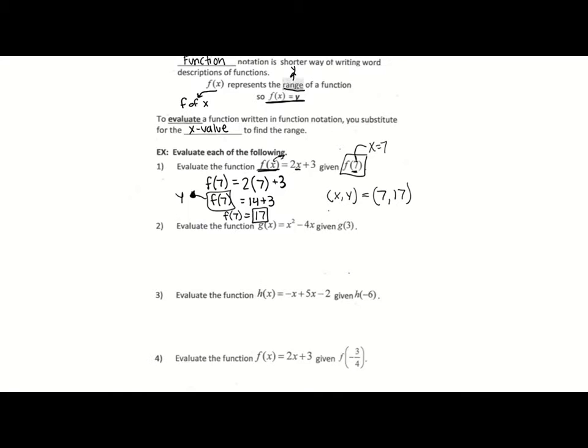Okay, so now it says evaluate the function g of x. Just because we're using a different letter here, we're still using our function notation, so it's still going to be the same thing. This right here is our y. We're thinking of g of x as our y, our range.